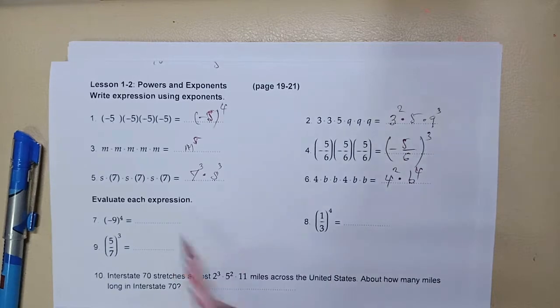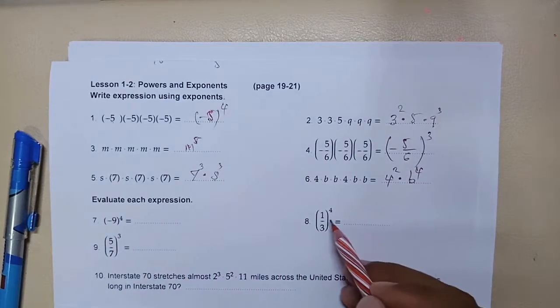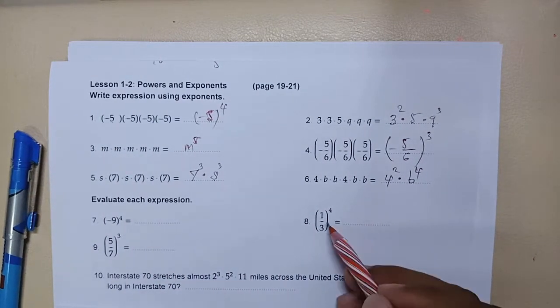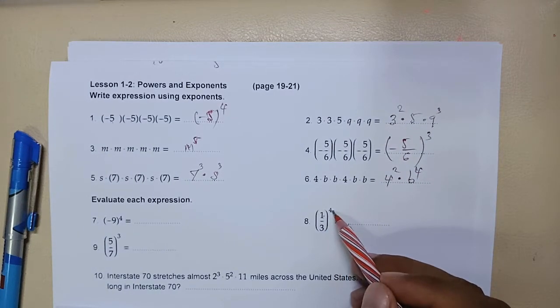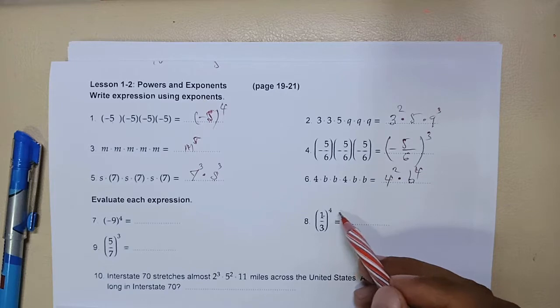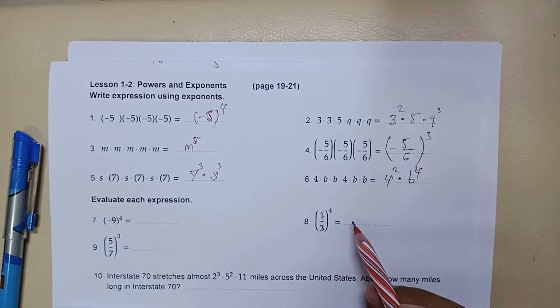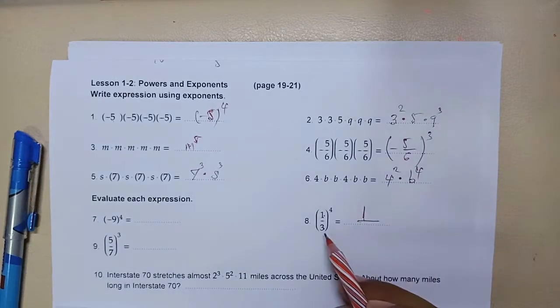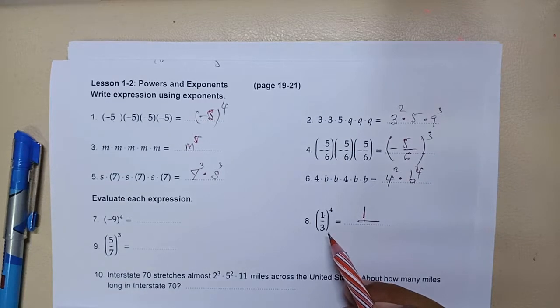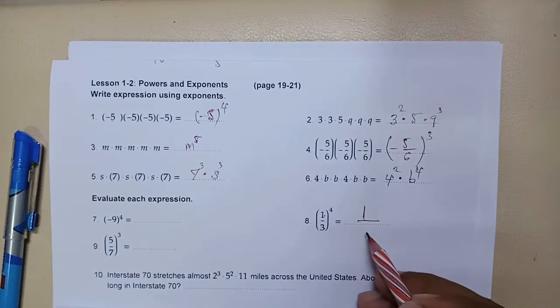I will show you number 8 and number 9. Now, in number 8, you have 1 four times and you have 3 four times. So 1 times 1 times 1 times 1, 4 times, you still have 1. Number 3, 3 times 3, you get 9. 9 times 3, you get 27. And times one more time, 4 times, you get 81.